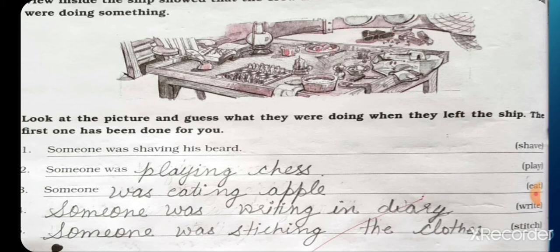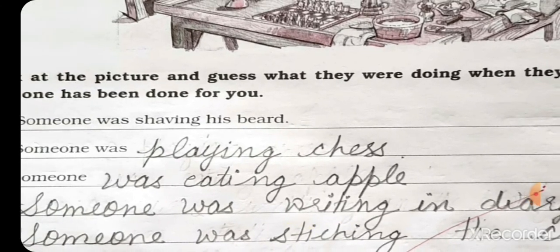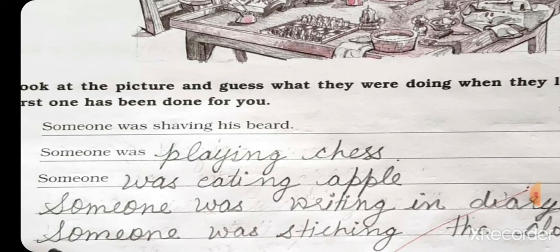Then beta, someone was eating an apple, or we can say fruits. Then beta, someone was writing in a diary, we can say, or someone was writing in a notebook. Then beta, last one, someone was stitching the shirt, or we can say someone was stitching the clothes. Okay, like this, students, try to complete worksheet 7.